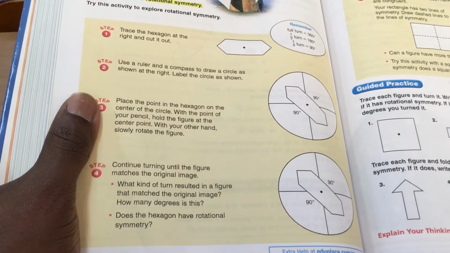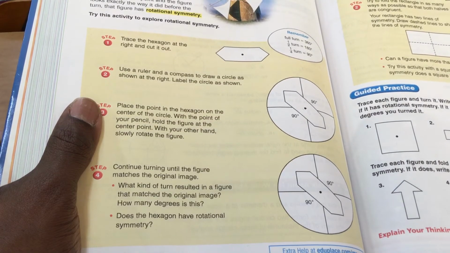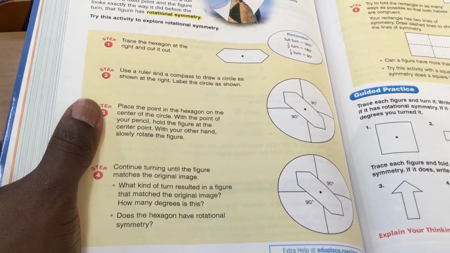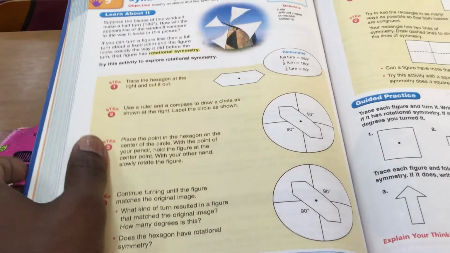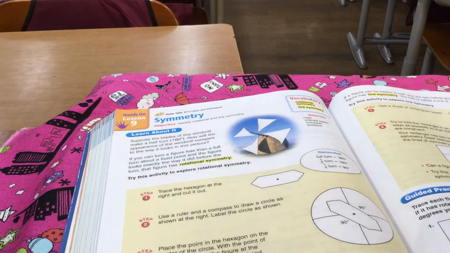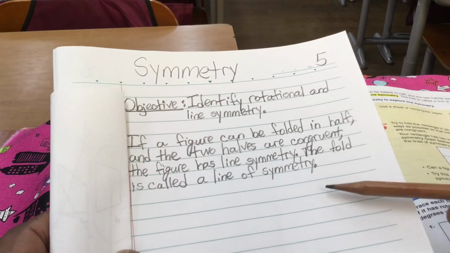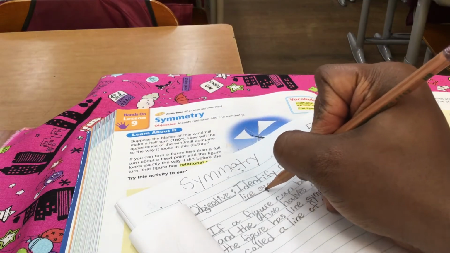What kind of turn resulted in a figure that matched the original image? How many degrees is this? Does the hexagon have rotational symmetry? Okay, so those are our two types. For now, we're going to focus on line symmetry for this week.